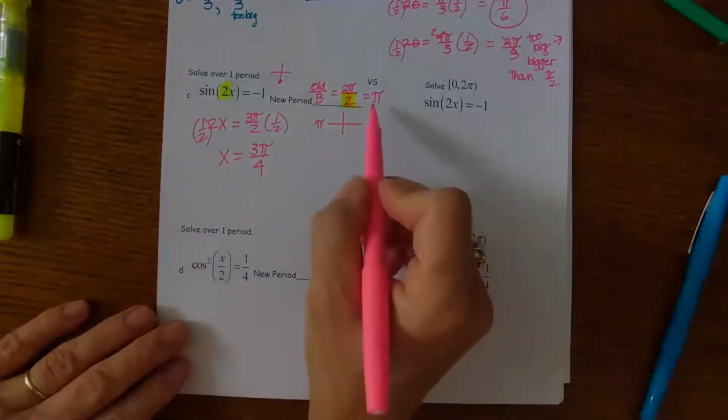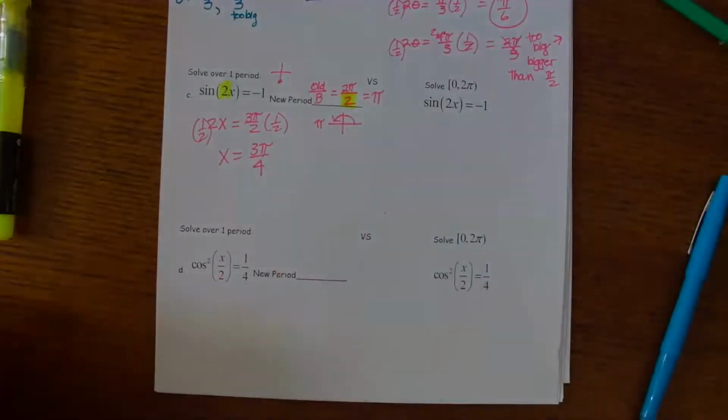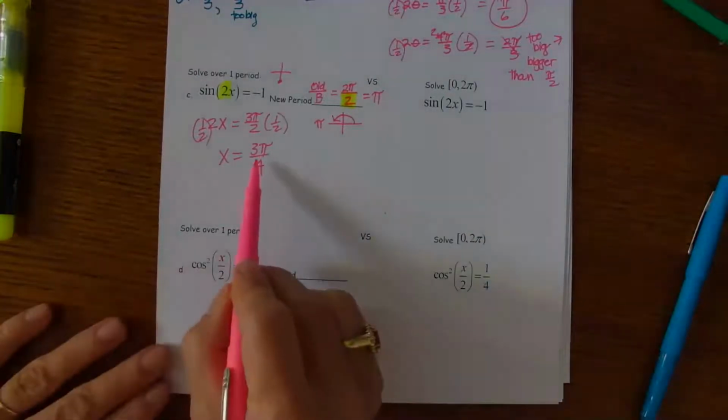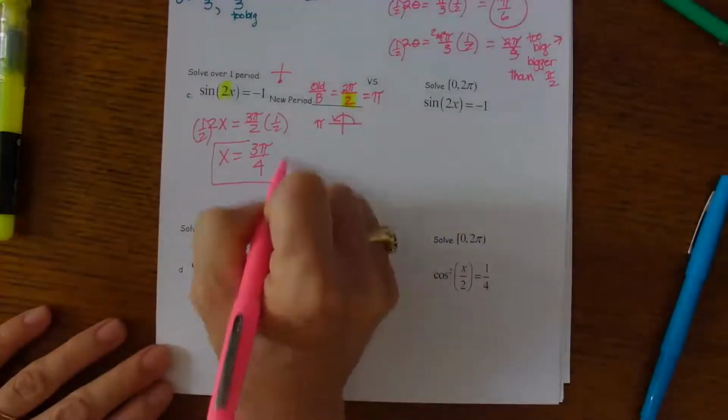So since the period is pi, you're only going to accept answers to there. If anything is bigger than that, you wouldn't take it. Is 3 pi over 4 okay? Yes, that is acceptable.